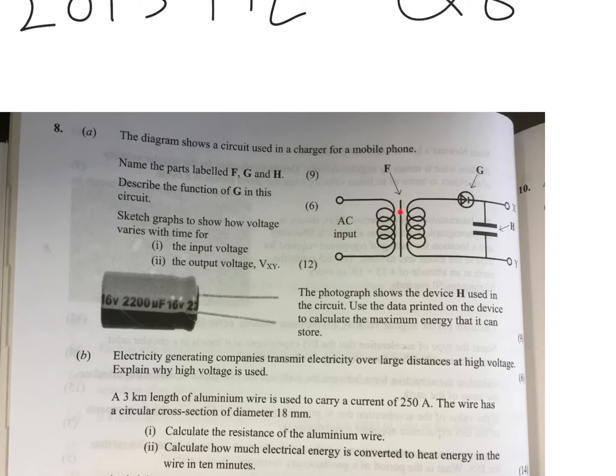F is the iron bar of the transformer, so they'll accept iron core or transformer in the mark scheme. G is our semiconductor diode, and H is a parallel plate capacitor, or just capacitor, I suppose, is the safest thing to say.